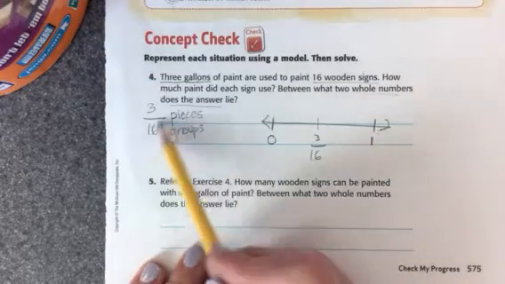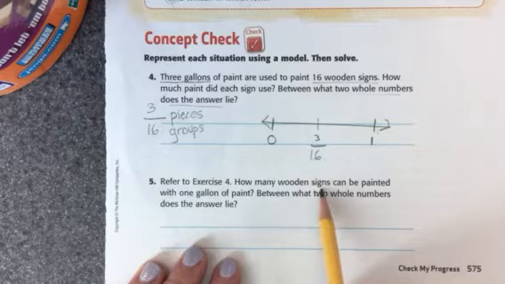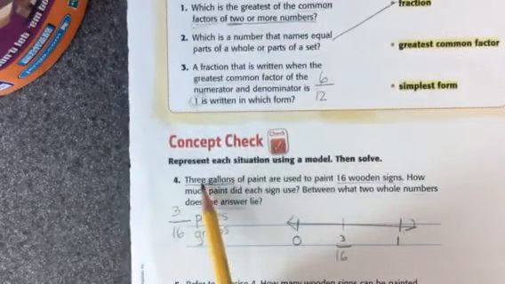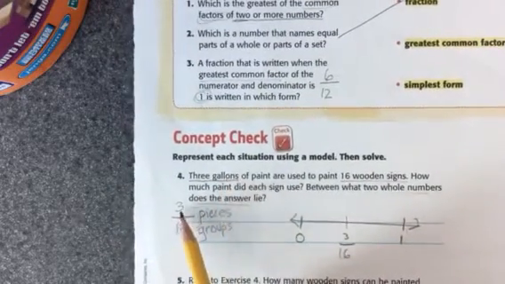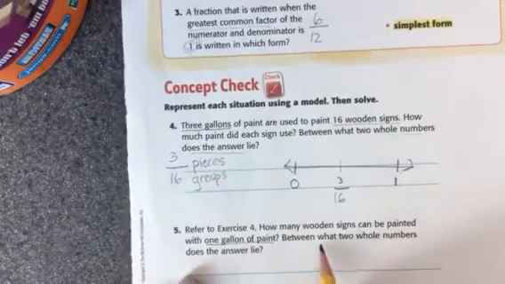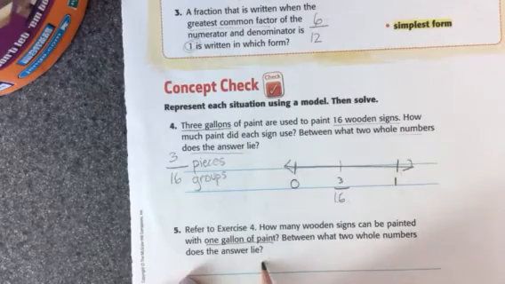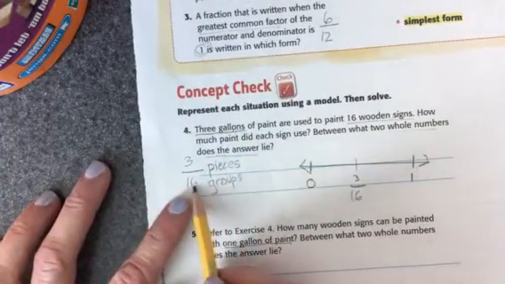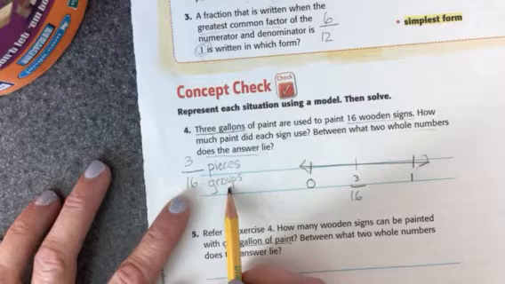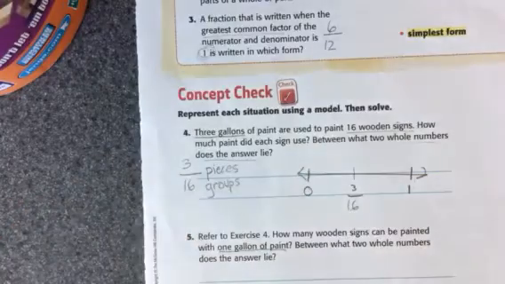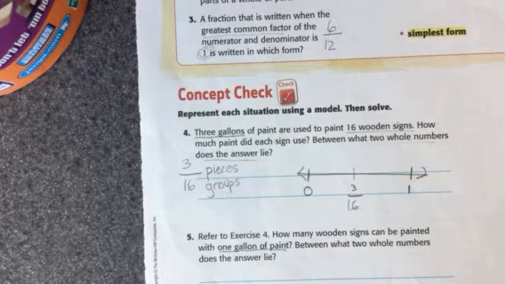All right, we're going to move on to number 5. Refer to exercise 4, which is this problem we just did. How many wooden signs can be painted with 1 gallon of paint? Oh, all right, here we did 3 gallons of paint, which is 3/16, but now we're going to do 1 gallon of paint. Between what 2 whole numbers does the answer lie? Well, looking at it, to me it looks like we're going to have to divide this group into 3 pieces. But 16 can't be divided by 3 equally. So I'll admit it, I'm going to grab my answer book because I don't know what it's trying to tell me.